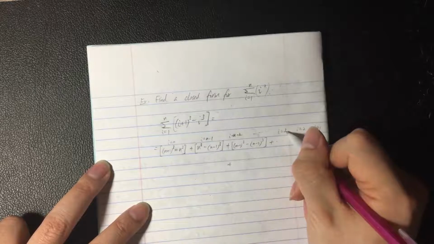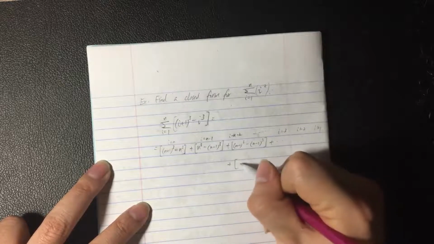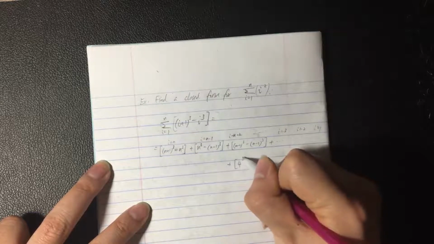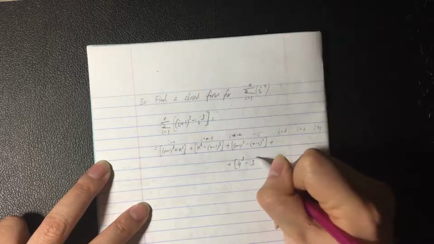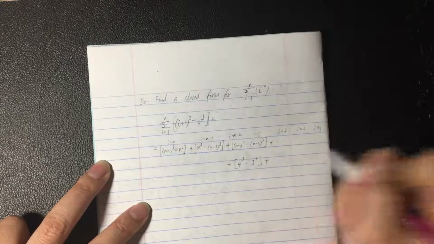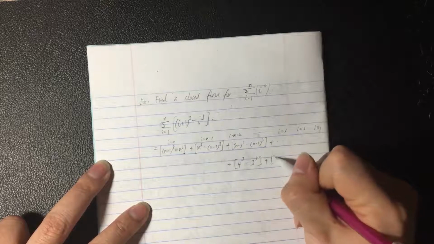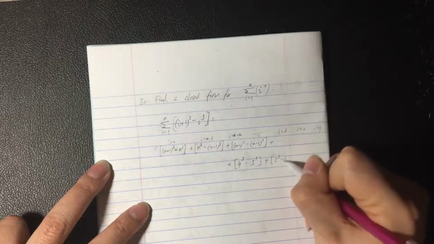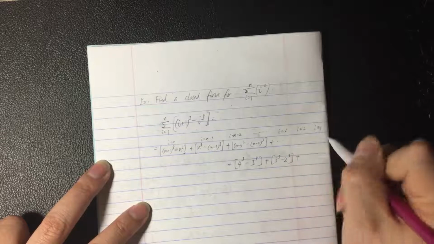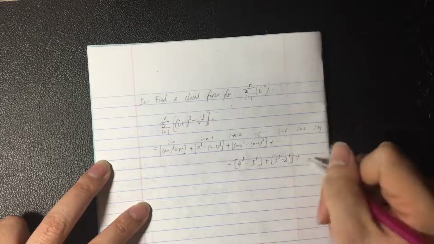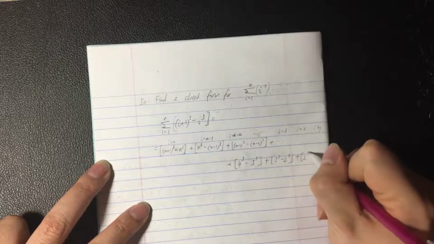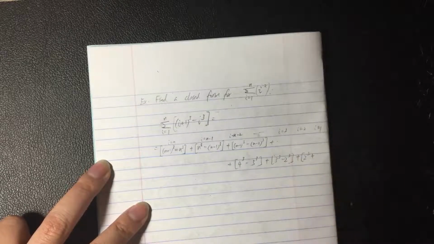If I substitute I equal to 3, I have 4 cube minus 3 cube. If I substitute I equal to 2, I have 3 cube minus 2 cube. If I substitute I equal to 1, I have 2 cube minus 1 cube.